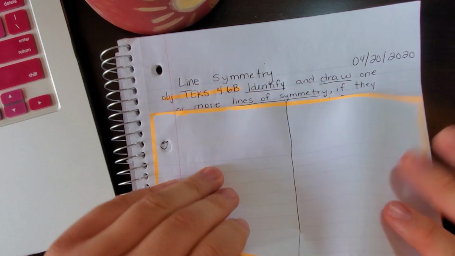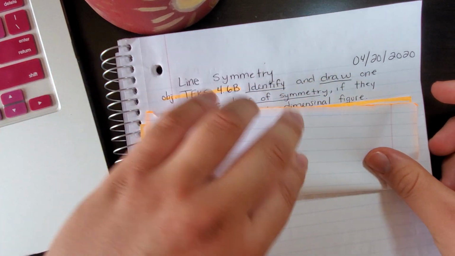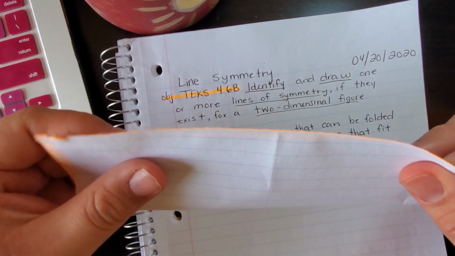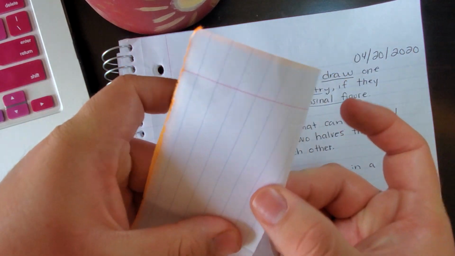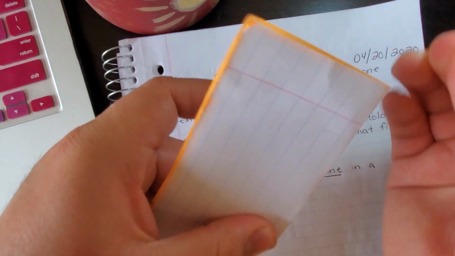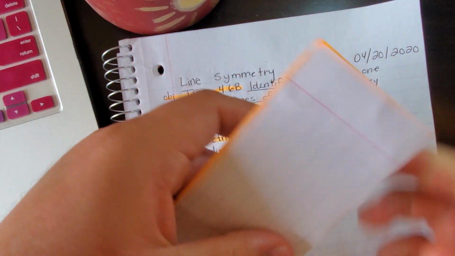Can I fold it any other way? Well, how about horizontal? Right? I can fold it horizontal. Notice I opened the shape. I went back to my original shape. Okay, you can make these shapes at home if you have an extra sheet of paper. Just make shapes and practice your line of symmetry just like I'm doing.